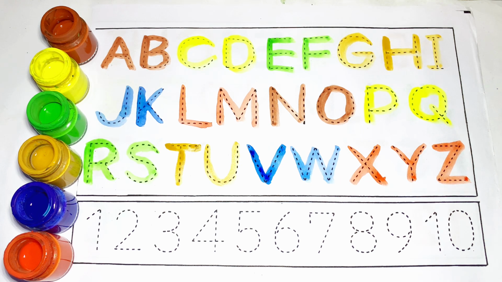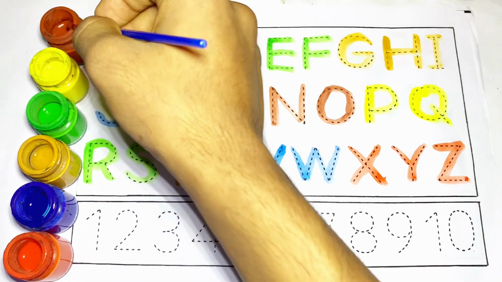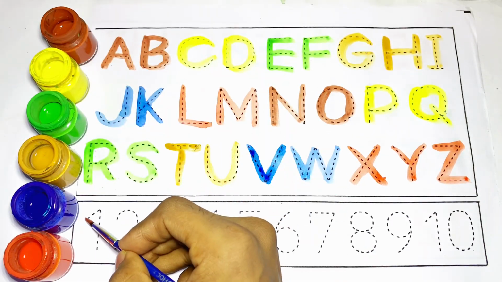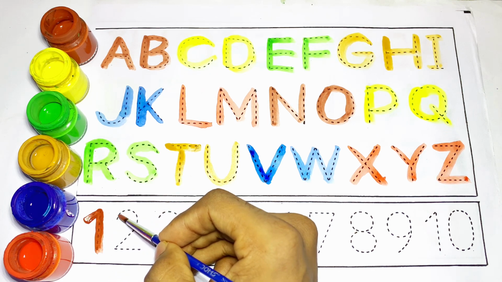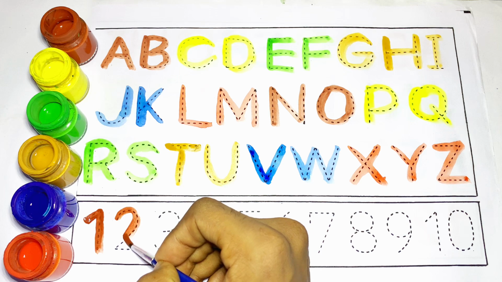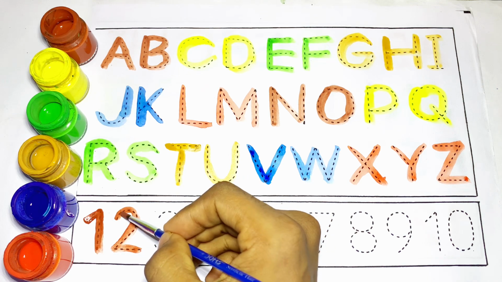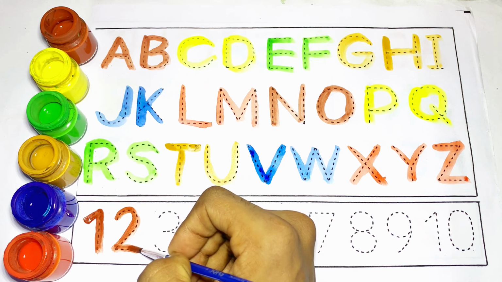Kids, now numbers. First draw 1. The numbers of 1. And use brown color. Now 2. The numbers of 2. And again use brown color.